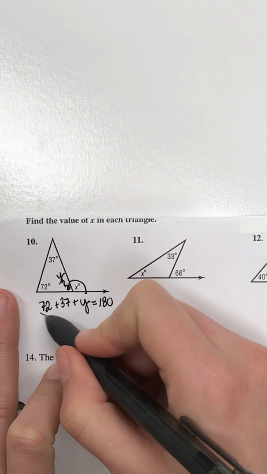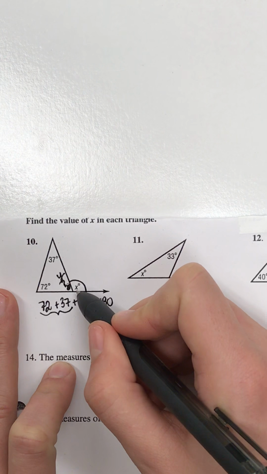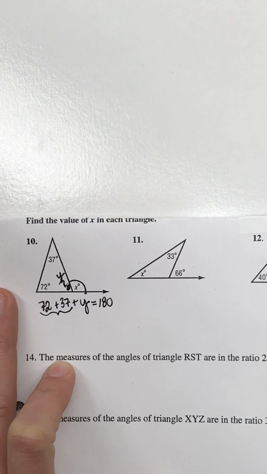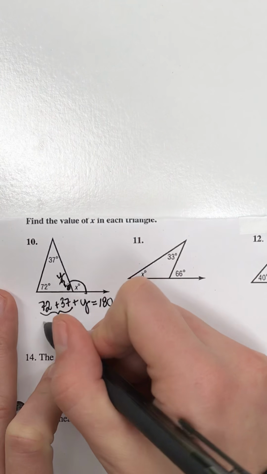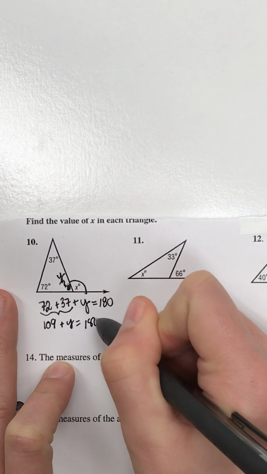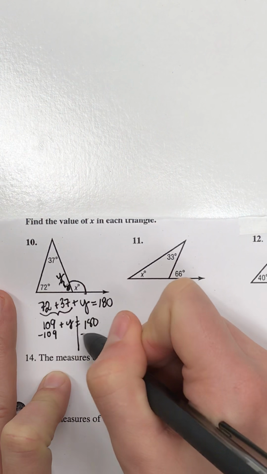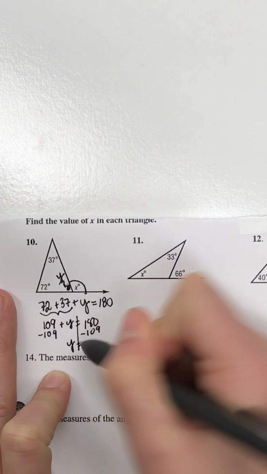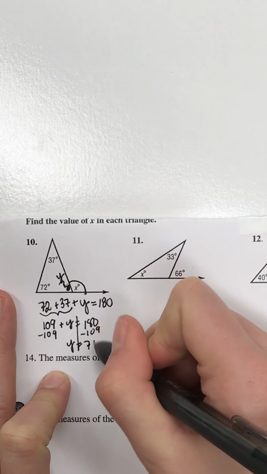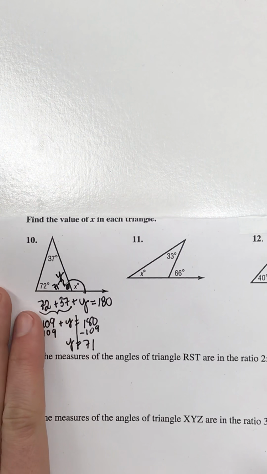Now let's combine like terms so that we can find y, and once we have y, we'll be able to use it to find x. So 72 plus 37 is 109. Drop down the plus y, drop down the equals 180. Subtract 109 on both sides, and I get that y equals 180 minus 109, which is 71, which means that third angle of the triangle is 71.